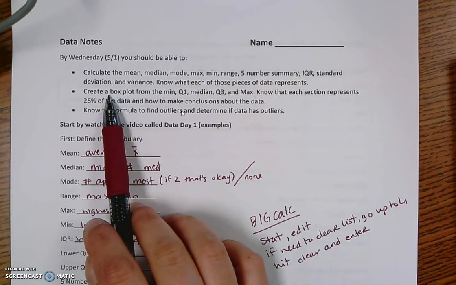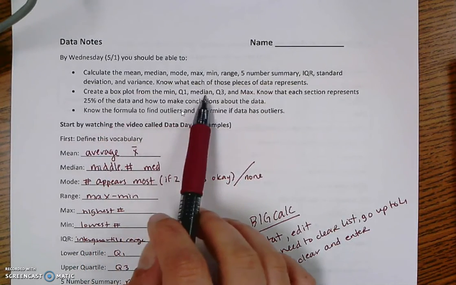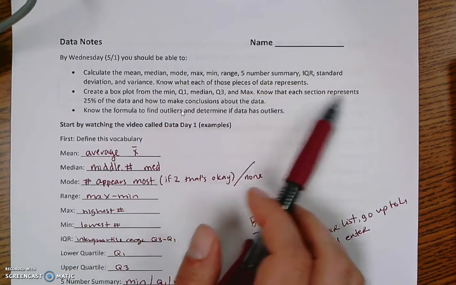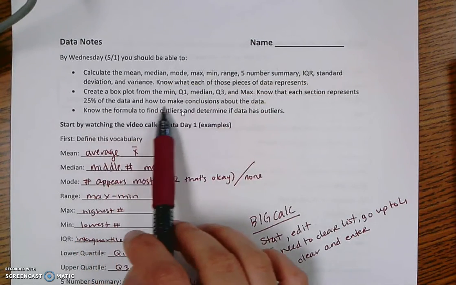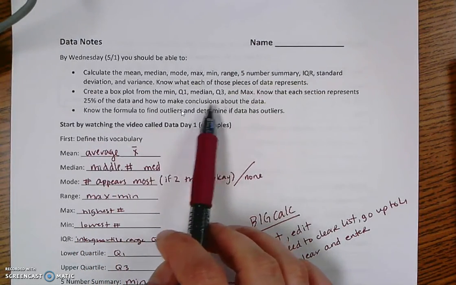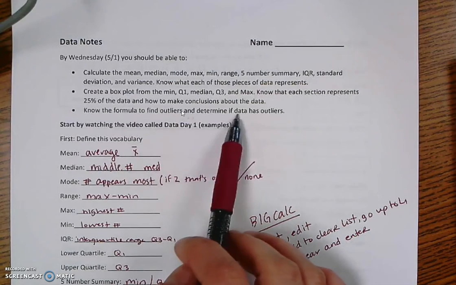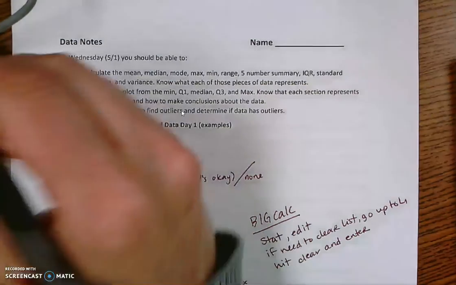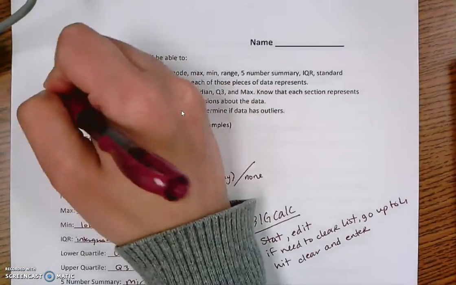Create a box plot from your 5-number summary, which is your min, Q1, median, Q3, and max. Know what each section represents, 25% of the data, and how to make conclusions. And then know your formula to find your outlier and determine if the data has outliers. So this is what you're doing over the next 2 days by yourself.